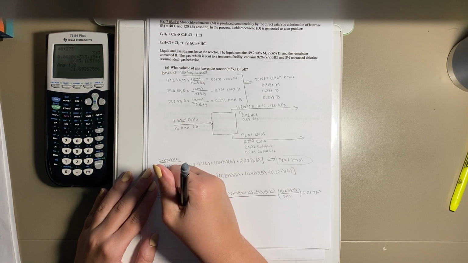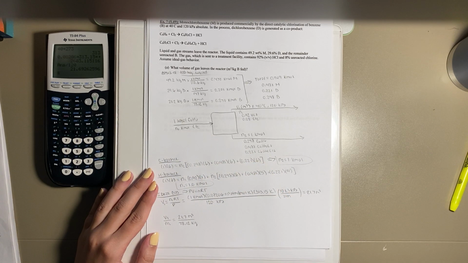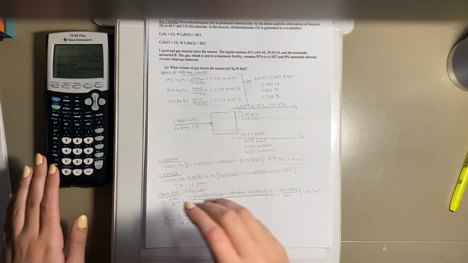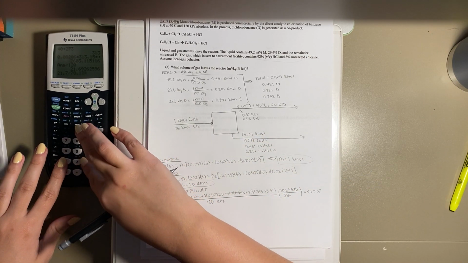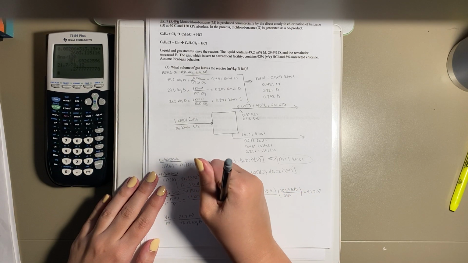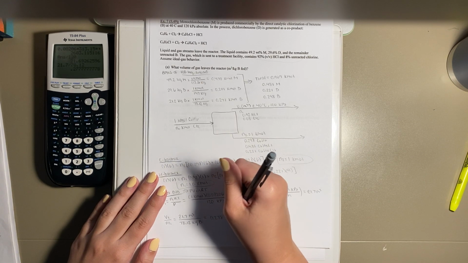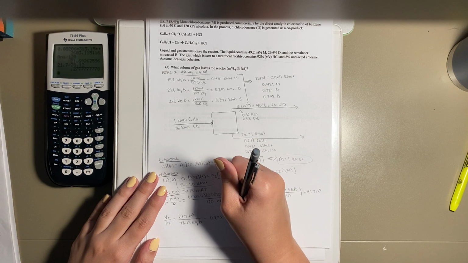So 78.12 kilograms, since there's 1 kilomole being fed. And that is going to equal 0.278 cubic meters per kilogram of B fed.